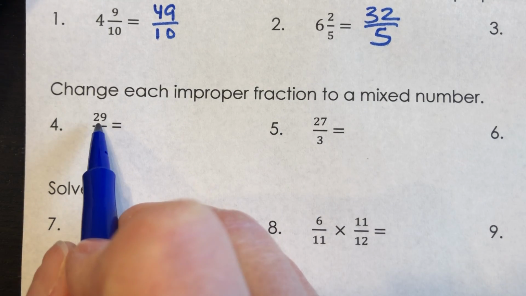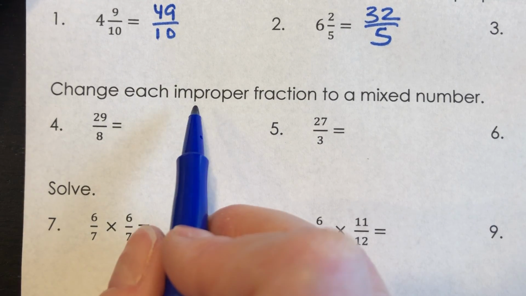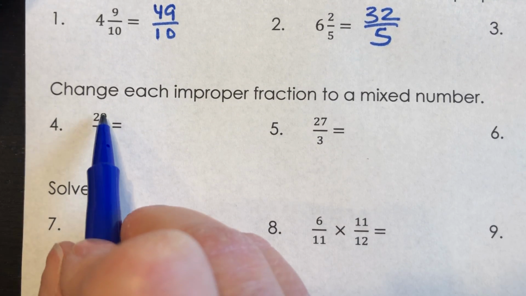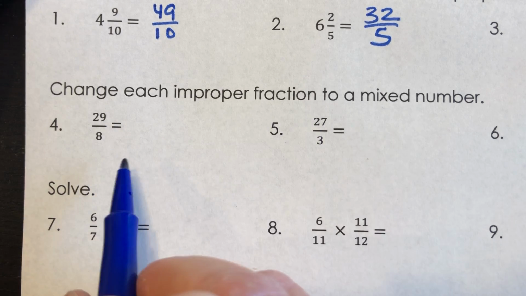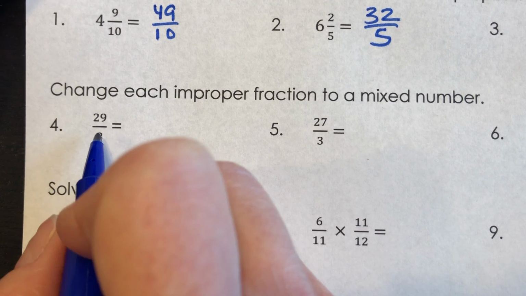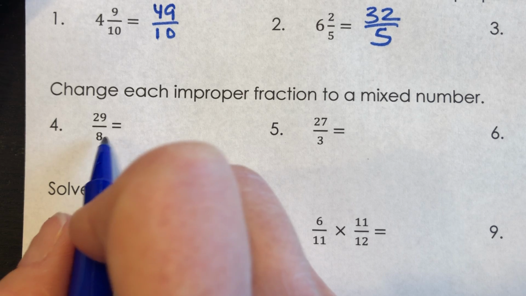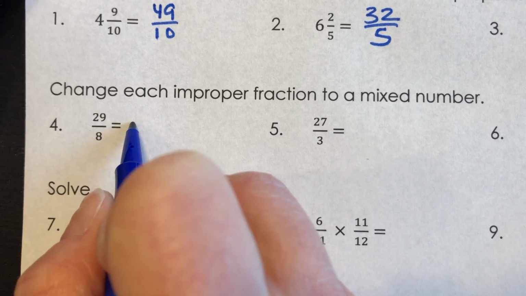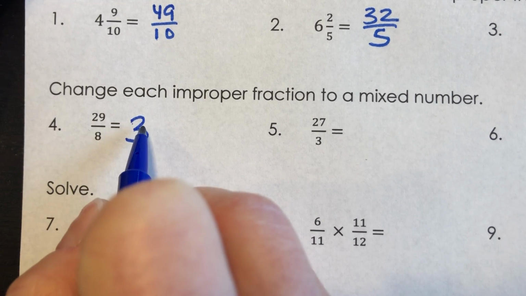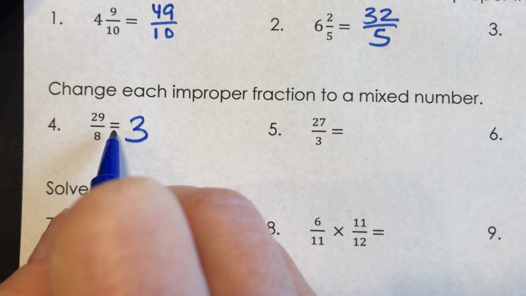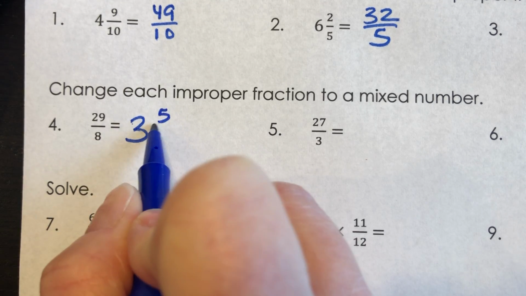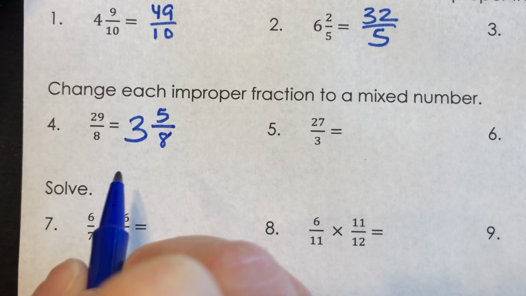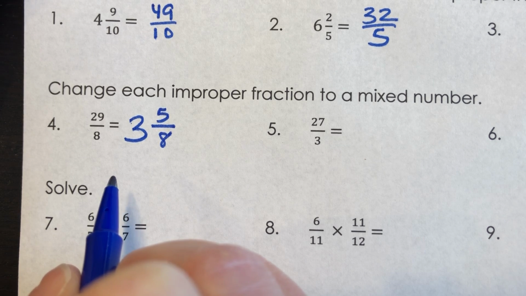For number 4, you have to do the opposite for these. You have to change each improper fraction, which means there's more on the top than on the bottom, to a mixed number. So 29 eighths, let's see, 8 times 4 is 32, that's too big, so it must be 8 times 3. 8 times 3 is 24, and to get from 24 to 29, it takes 5. So 3 and 5/8 is what you should have for that one.